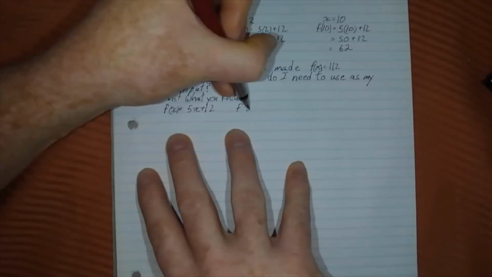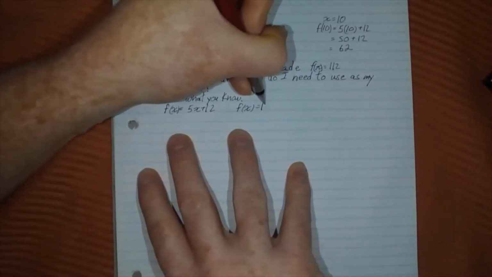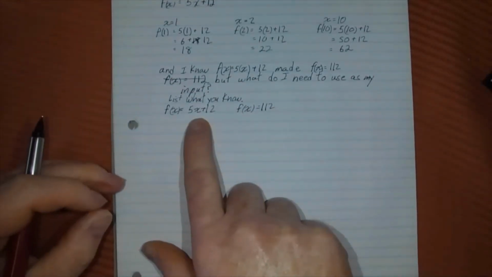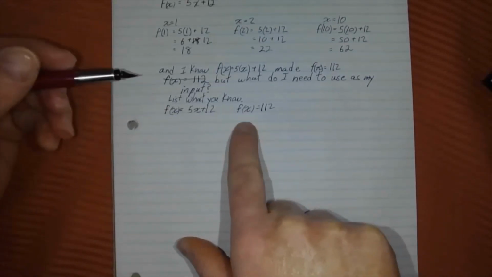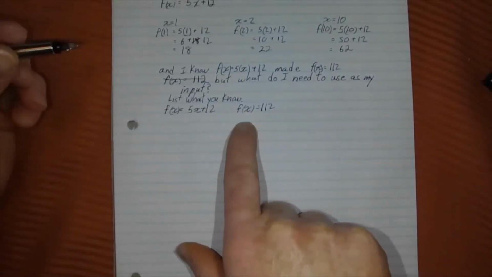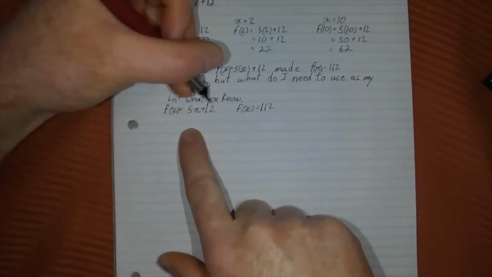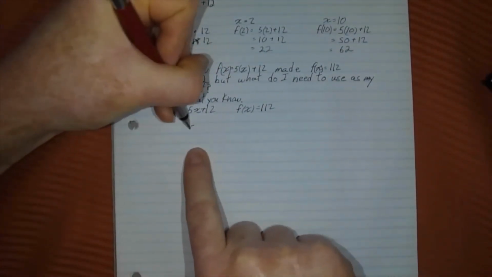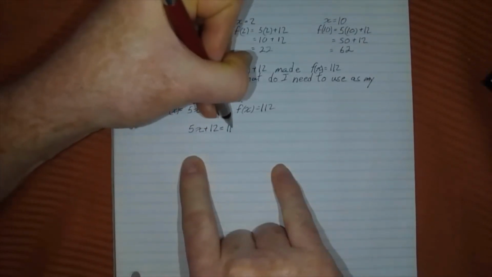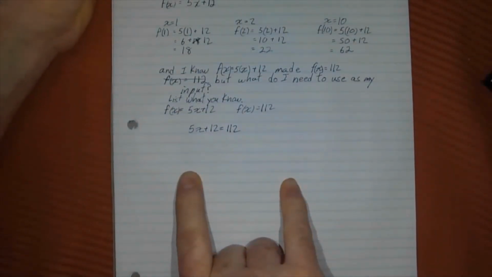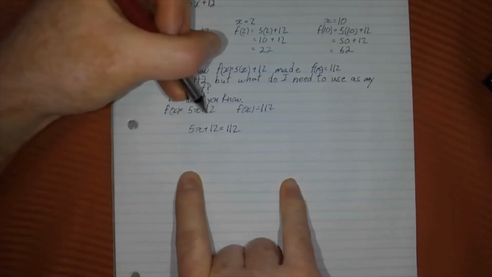And you know that one of your x's gives you 112. What's this equal to? F of x. Well, we can say f of x equals f of x, or we could say that, well, 5x plus 12 equals 112. And you can solve that algebraically.